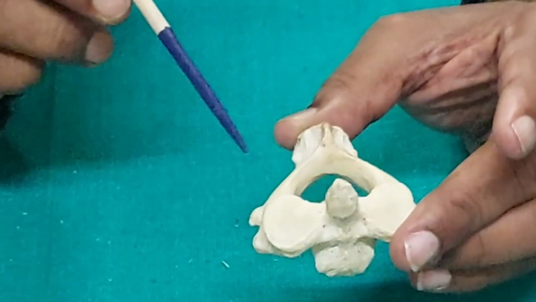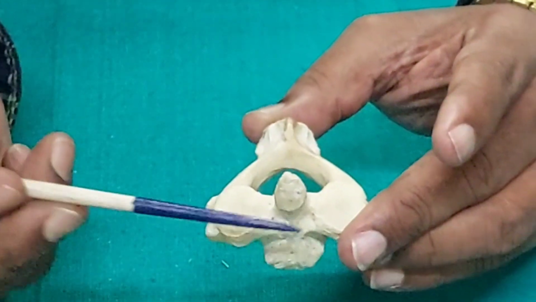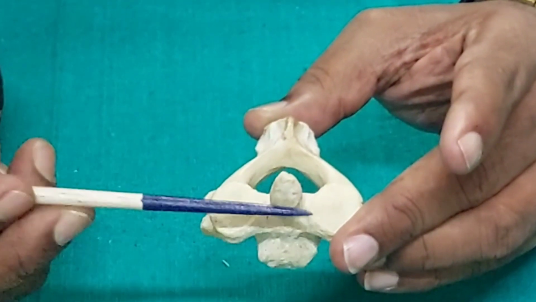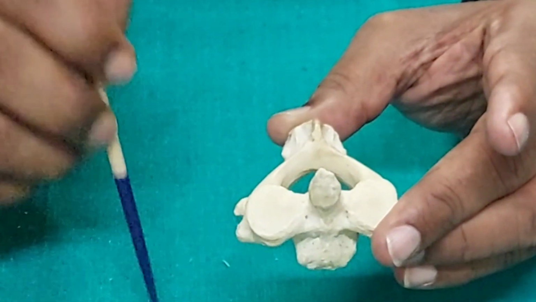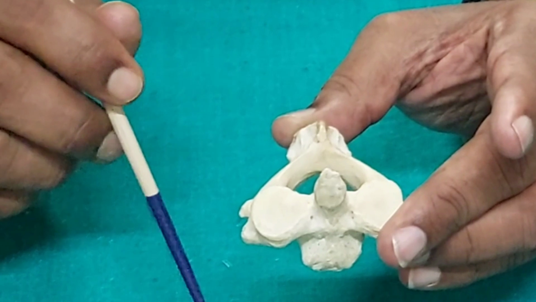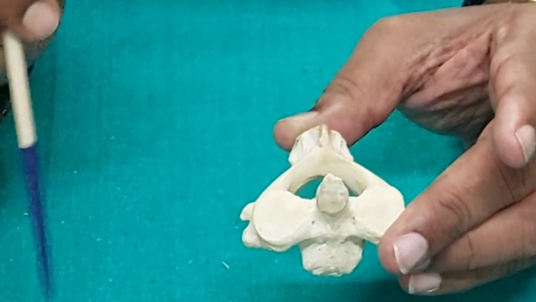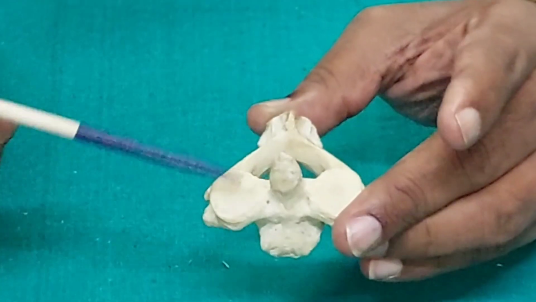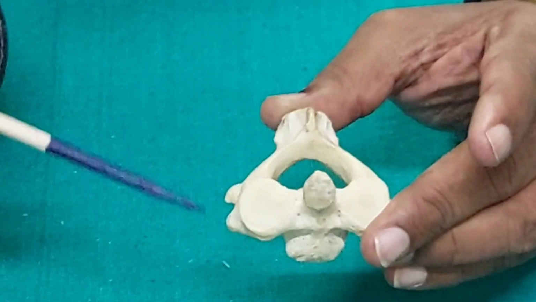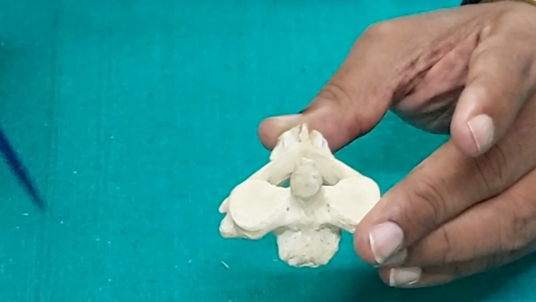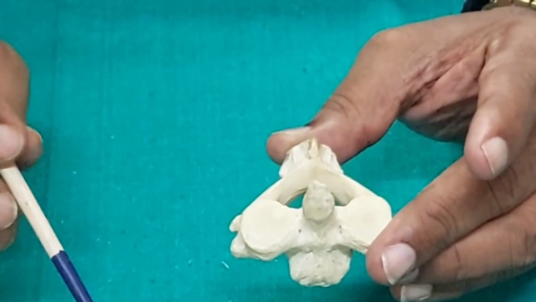And you must remember that this median atlantoaxial joint and the lateral atlantoaxial joints are morphologically similar to the uncovertebral joints of the lower cervical vertebrae. And how is the dens kept in position? It may be tilted, but it is kept in position by some ligaments.